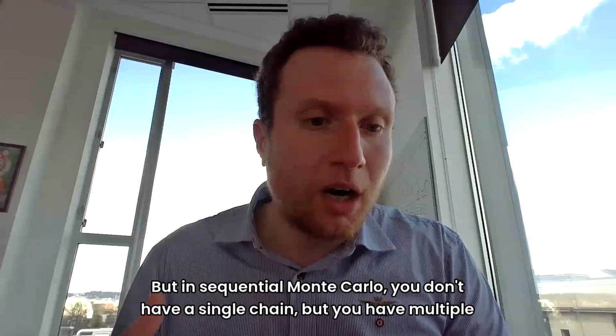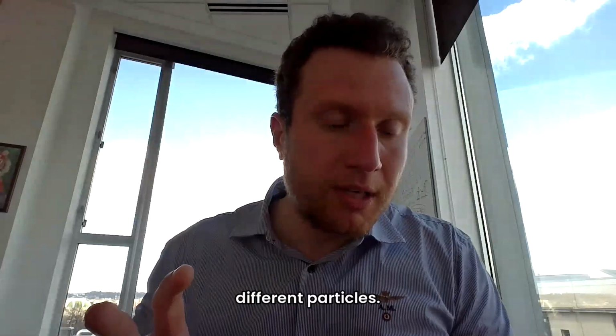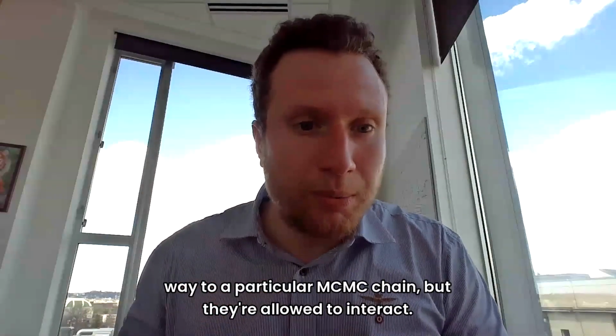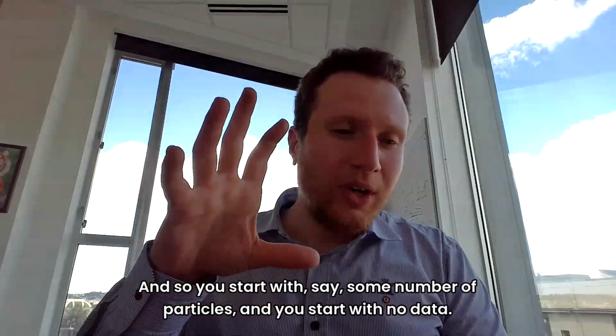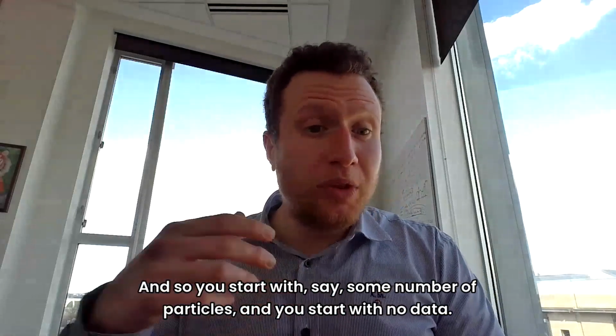But in Sequential Monte Carlo, you don't have a single chain, you have multiple different particles. Each of these particles you can think of as being analogous in some way to a particular MCMC chain, but they're allowed to interact. And so you start with, say, some number of particles, and you start with no data.